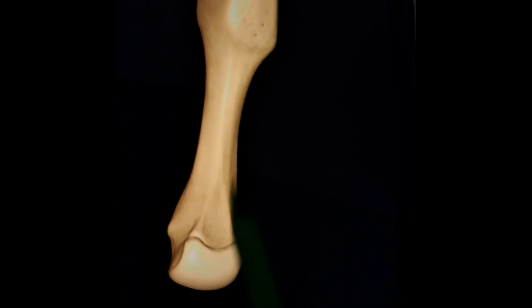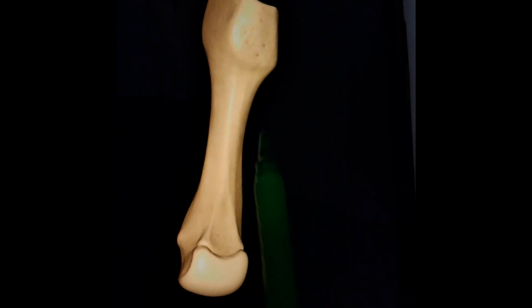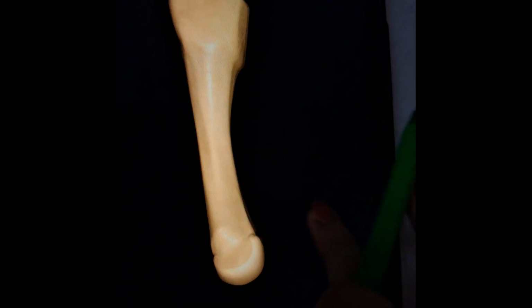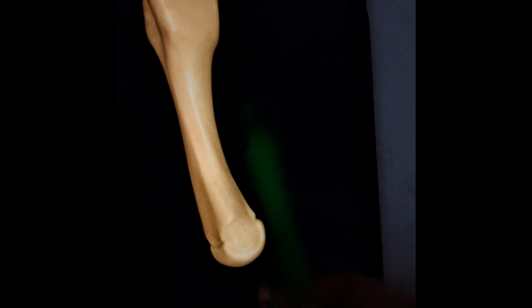This is the head, this is the base, and here the sides are concave and the palmar surface is also concave, and this is the distal surface. This is the dorsal surface and it presents a triangular area in its distal part.